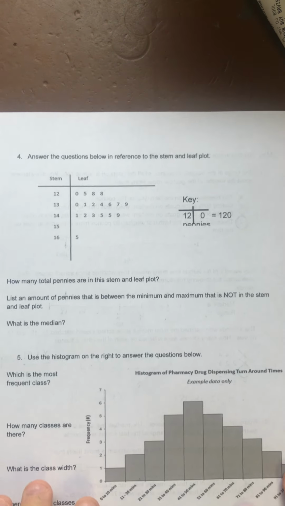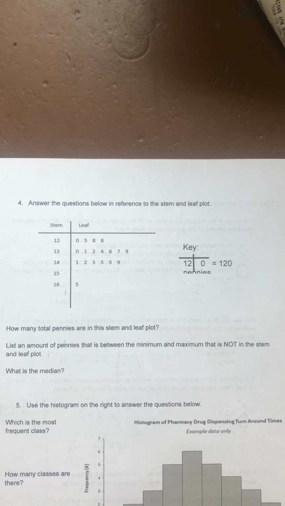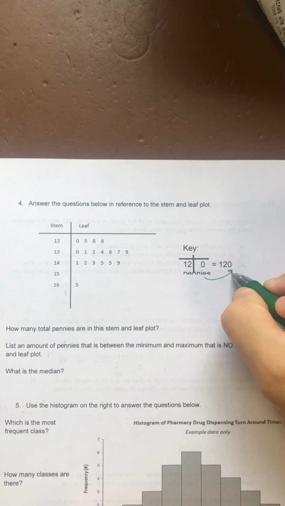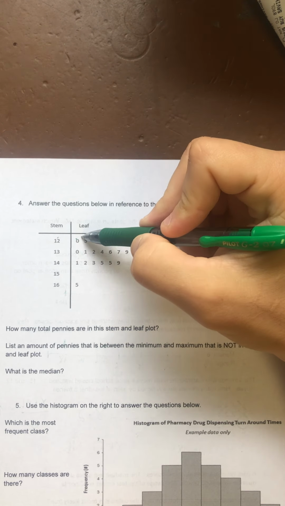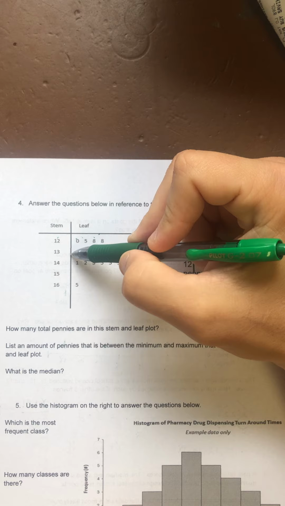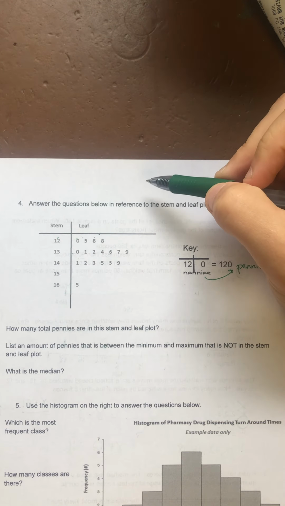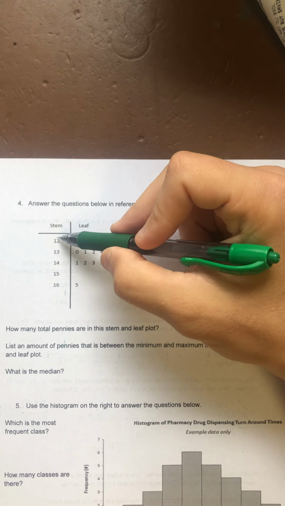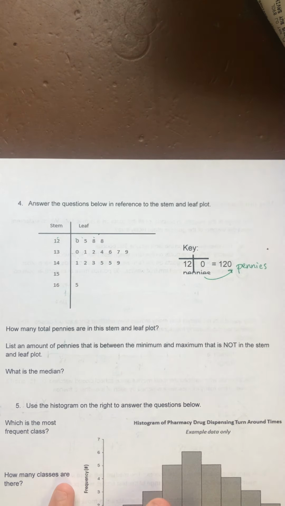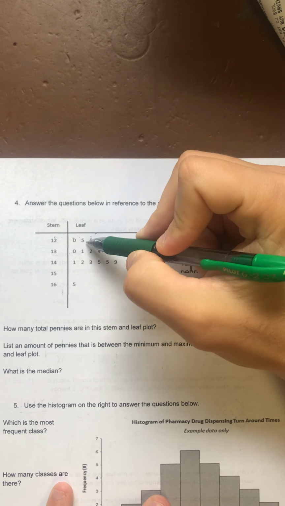Alright, flipping it over. Here we go, looking at number 4. Answer the question below in reference to the stem and leaf plot, hopefully this reads better on your page. It's 120 pennies. So 120 pennies, 125, 128, 128, 130, 131, and so on. How many total pennies are in the stem and leaf plot? Ooh, this is a tough question. Tedious question. You're going to have to count all of those.